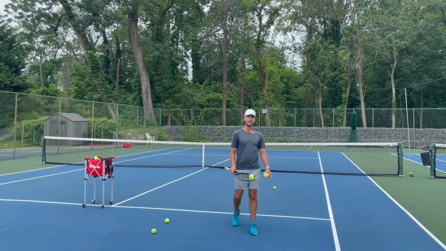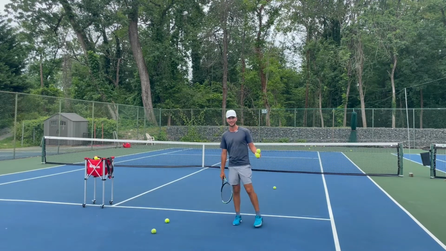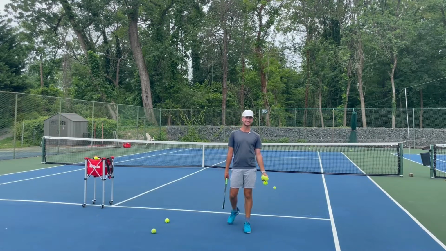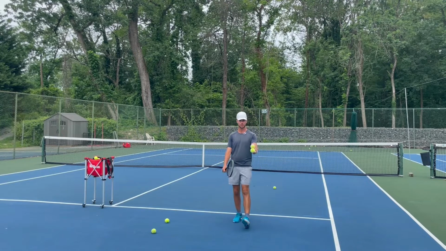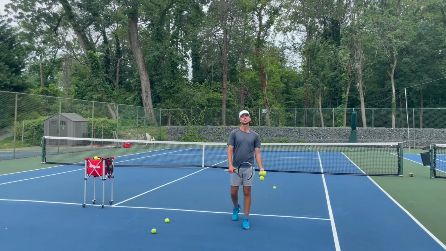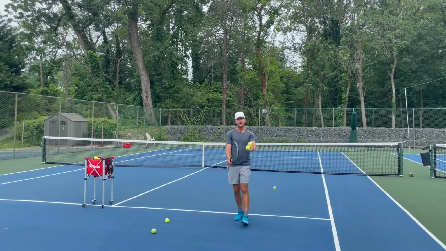So the number one thing, right? What are we talking about right now? We're talking about an approach shot. This isn't a kill shot. This isn't an end shot. It's an approach shot. You approach the net. You're not coming to kill the ball. You're not trying to end the ball, right? You're trying to approach the net.